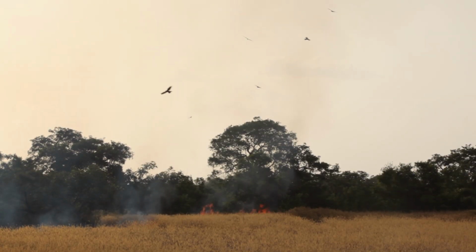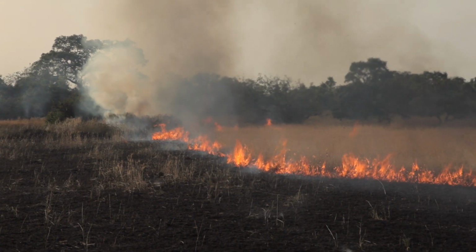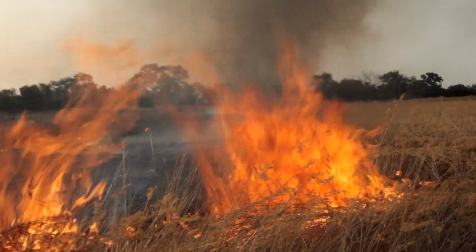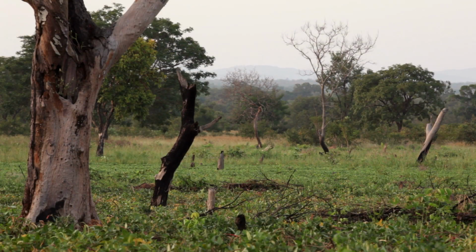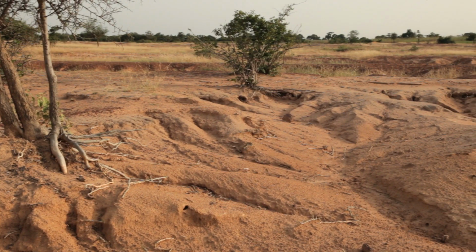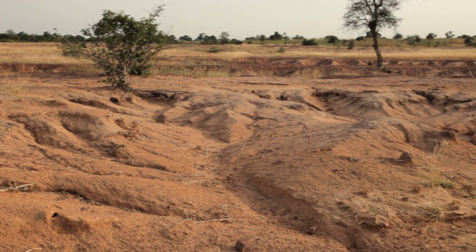As land becomes scarce, crop farmers use shorter fallow periods. They can only afford small amounts of mineral fertilizers. This is causing a gradual decline in the fertility of their soils. The agricultural land is becoming less and less productive.